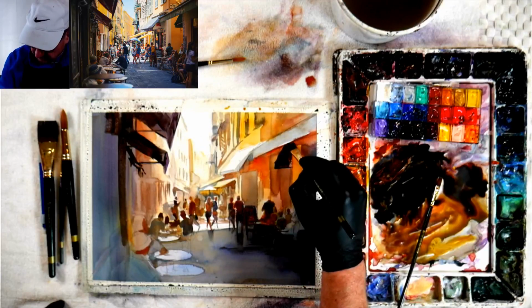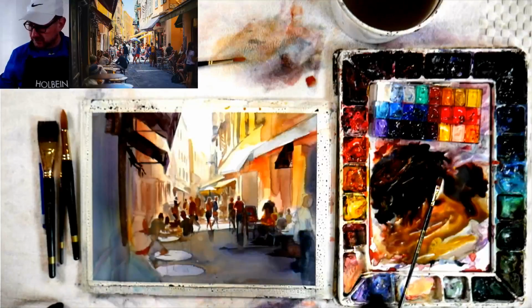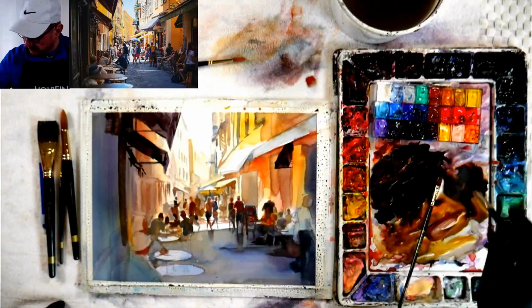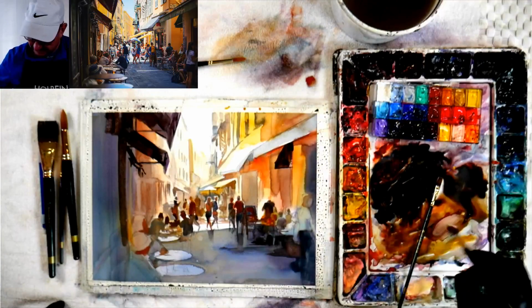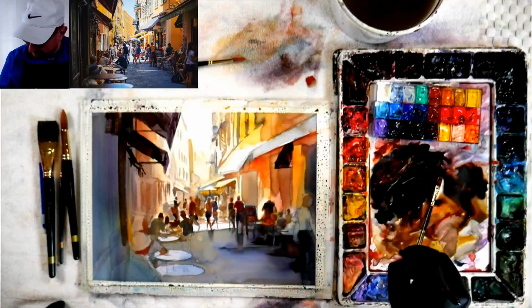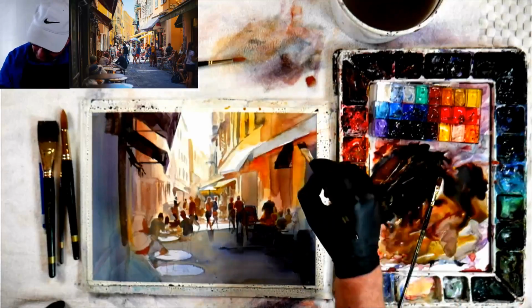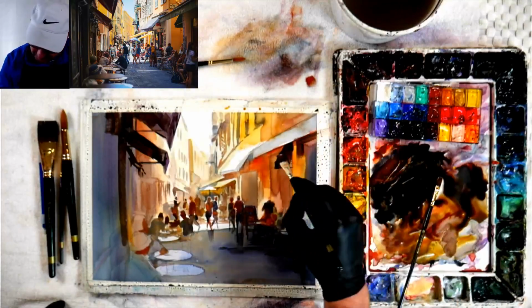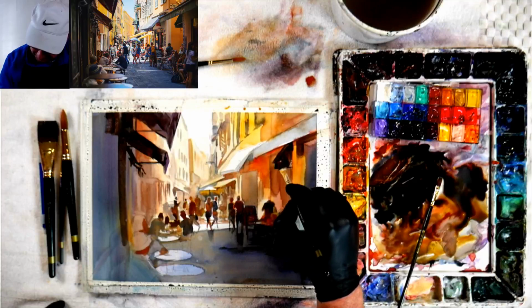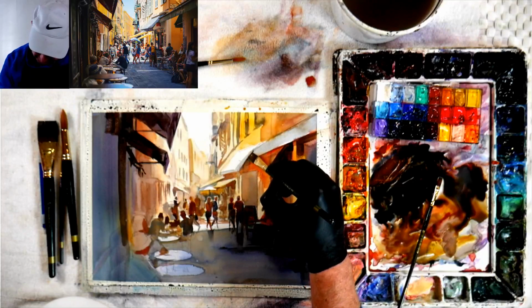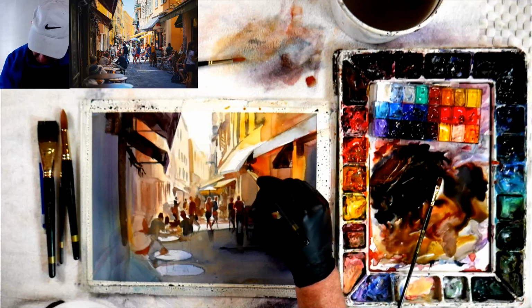Just remember, don't submit it to a transparent watercolor society. It's not going to work. You're going to get thrown out. So you don't want to do that. Know what you're getting yourself into. Read the directions and perspectives when you're entering a show.